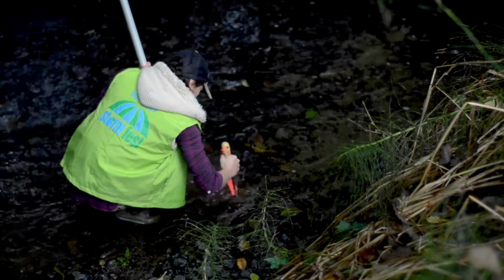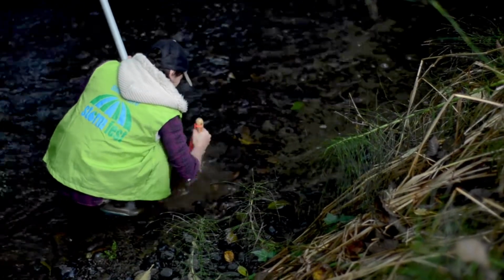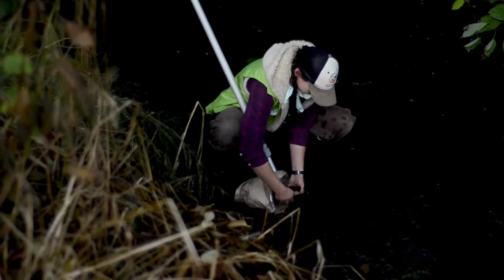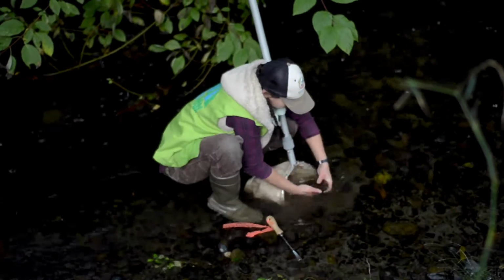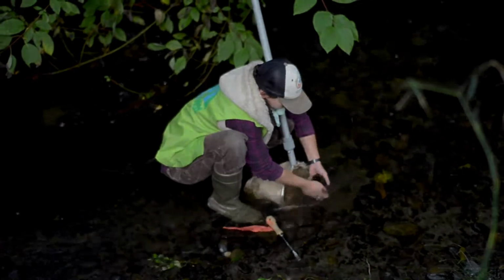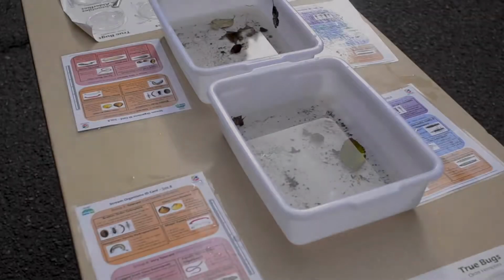Educators will explain the sampling process, stressing the importance of trained naturalists being the ones to collect samples so as to avoid harming the organisms or their habitat. Educators will then explain the investigation.